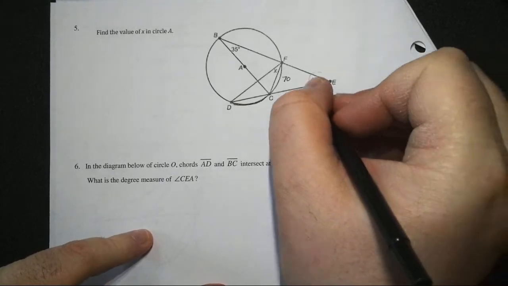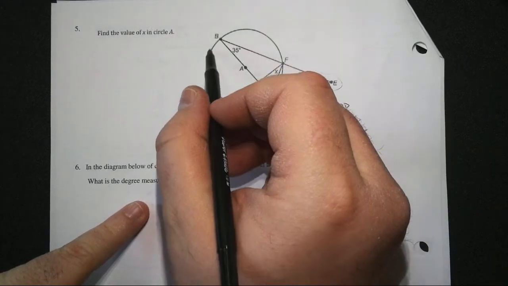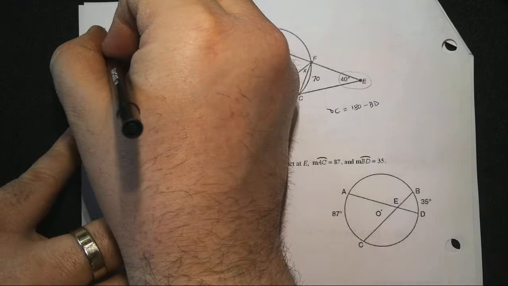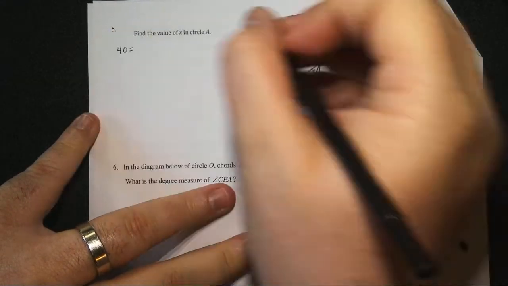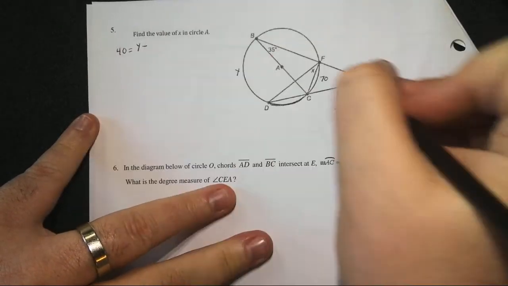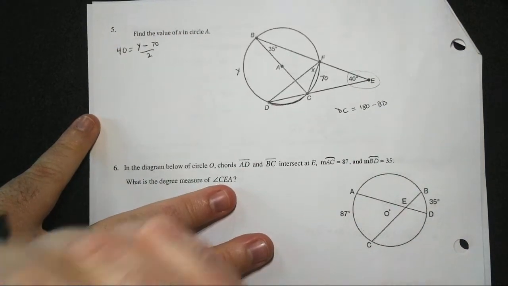And so remember, we talked about the outside angles as different. The big arc, so follow the sides of the angle, the big arc is here, the small arc is there. So we need to use that formula again. 40 is equal to the big arc, which is BD. We'll call that Y here, because that's what we really want. So it's Y minus small arc 70 divided by 2.